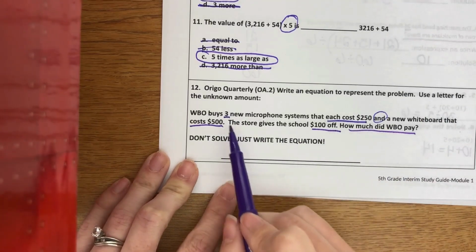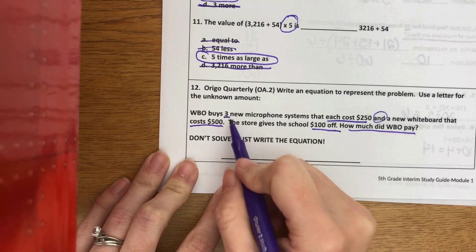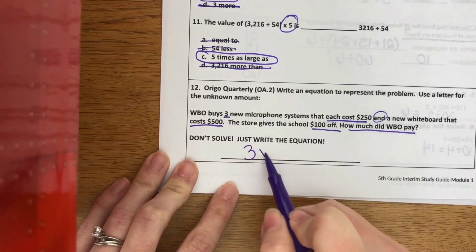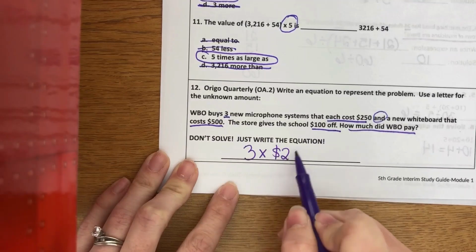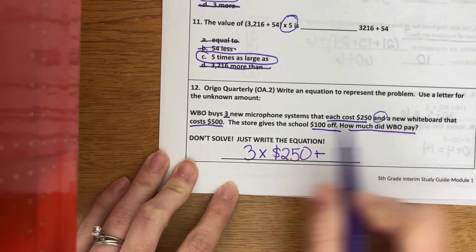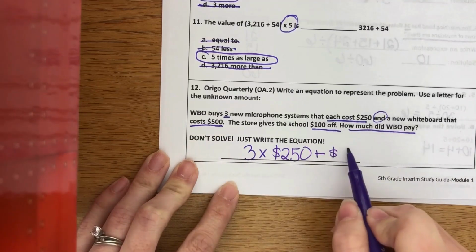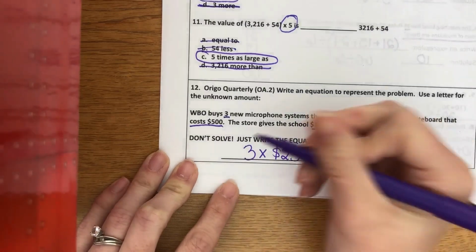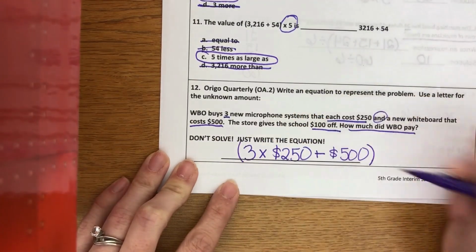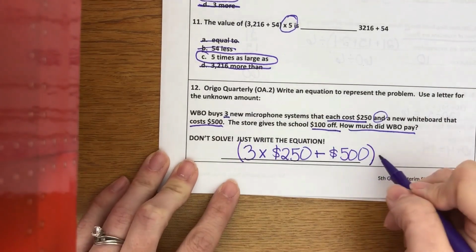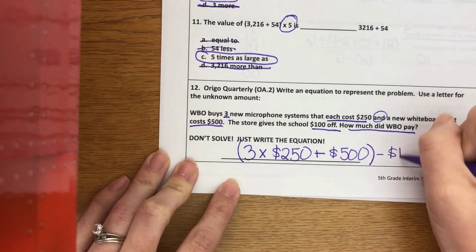So first, I know that we need to do some sort of multiplication because they bought 3 microphone systems for $250, and addition, a new whiteboard that costs $500. I'm going to put parentheses around that because I need to know how much they're going to pay first and then take off that $100 discount.